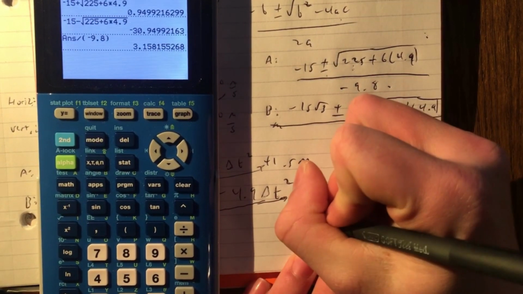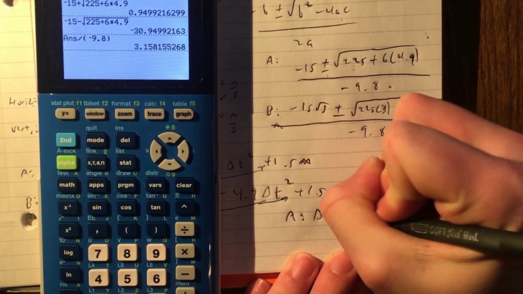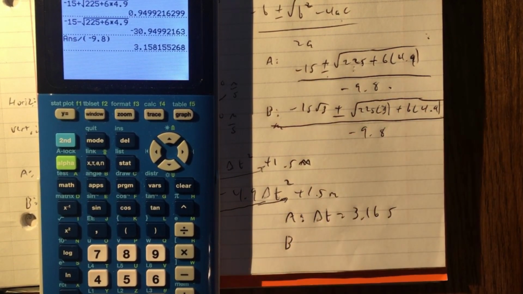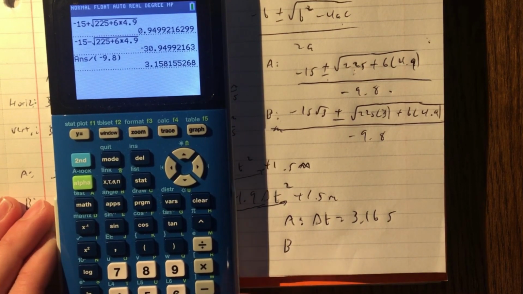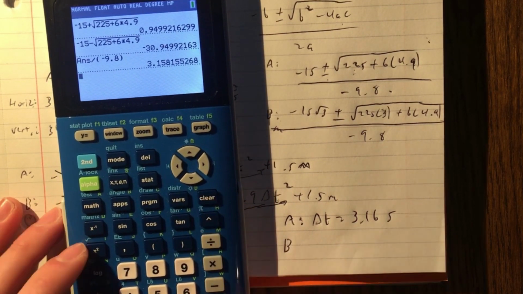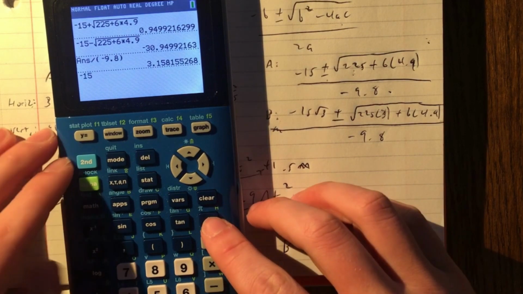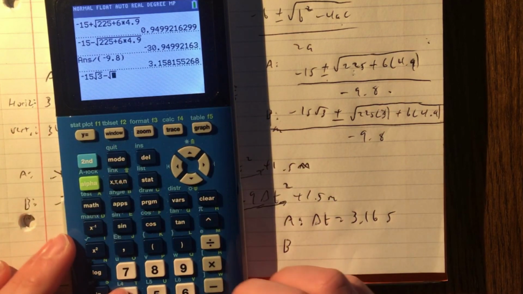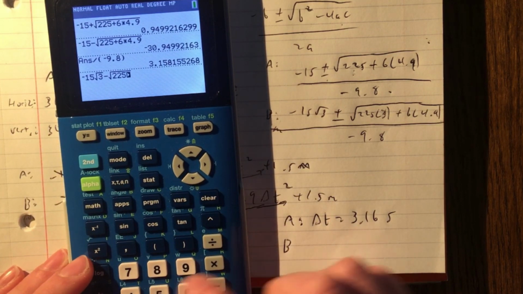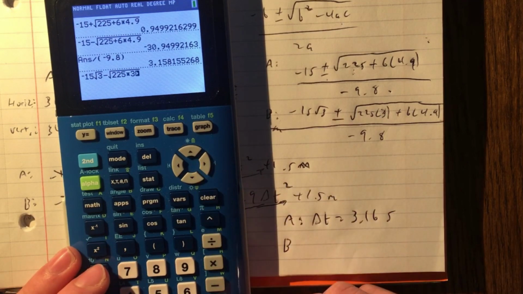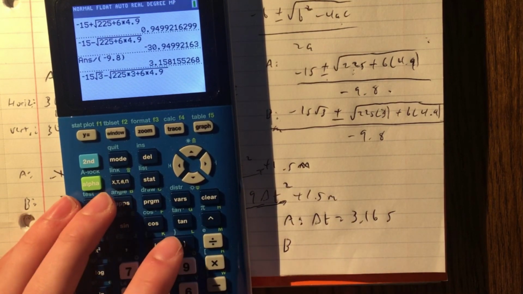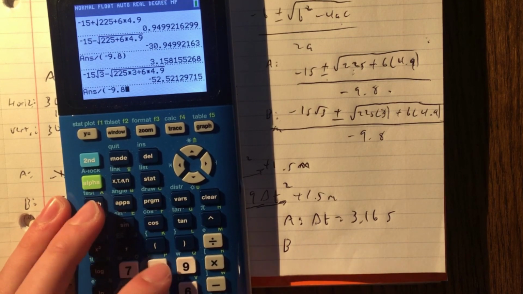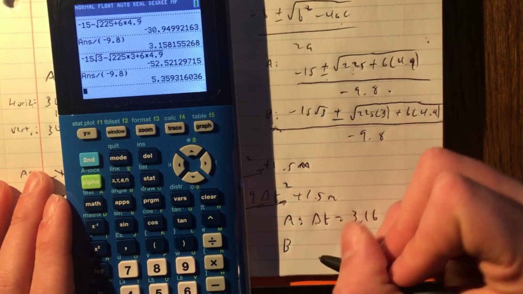I'll write this down here. 3.16 seconds. And for B, negative 15 times root 3 minus square root of 225 times 3 plus 6 times 4.9, and then divided by negative 9.8, 5.36.